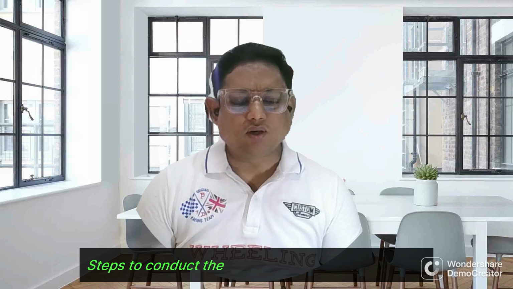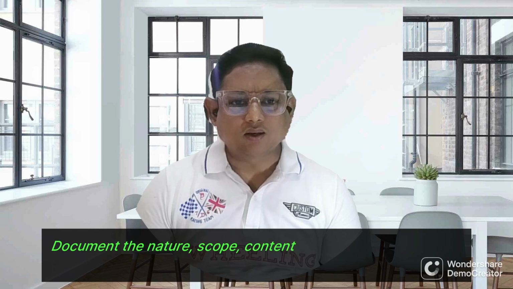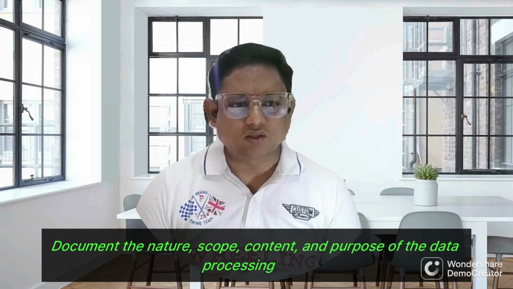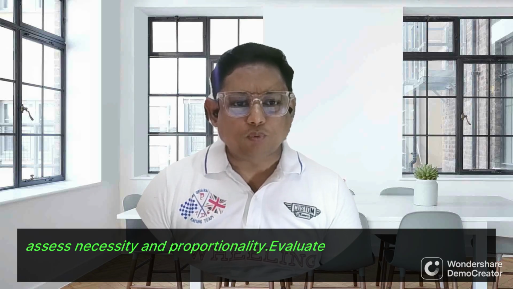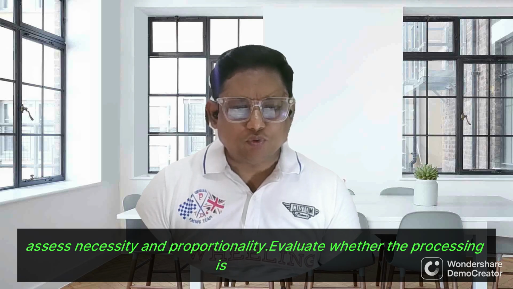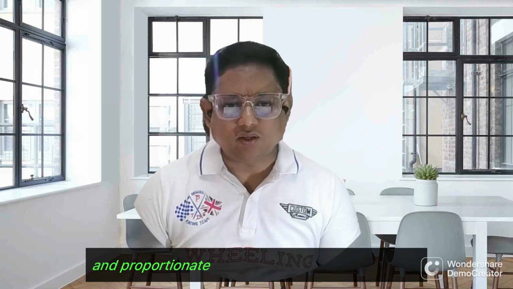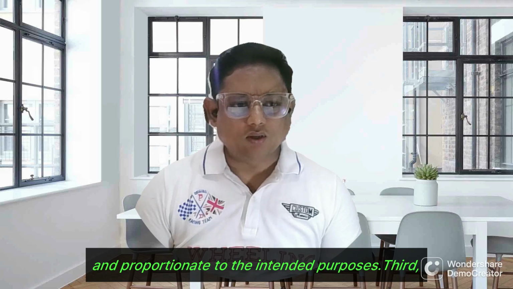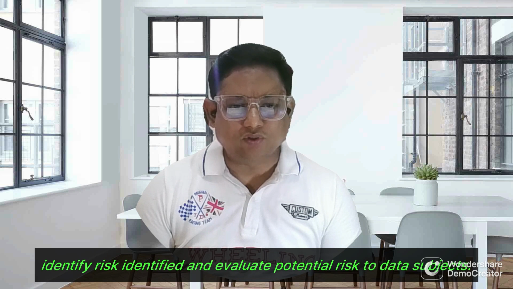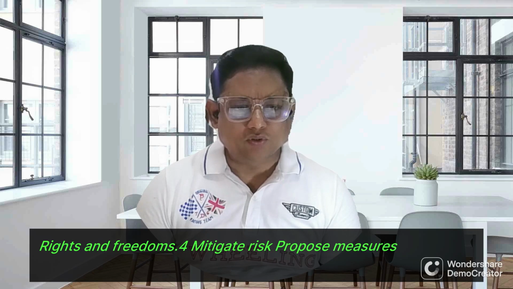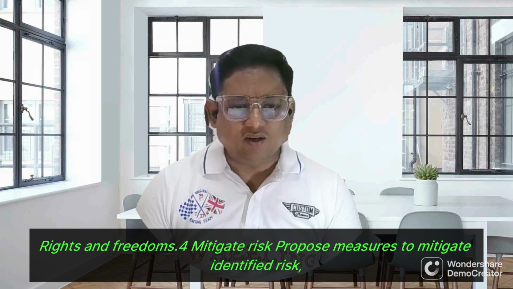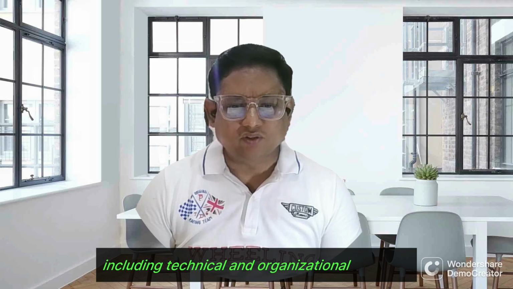Steps to conduct the DPIA. First, describe the processing. Document the nature, scope, context, and purpose of the data processing. Second, assess necessity and proportionality. Evaluate whether the processing is necessary and proportionate to the intended purposes. Third, identify risk. Identify and evaluate potential risk to data subjects' rights and freedoms. Fourth, mitigate risk. Propose measures to mitigate identified risk, including technical and organizational controls.